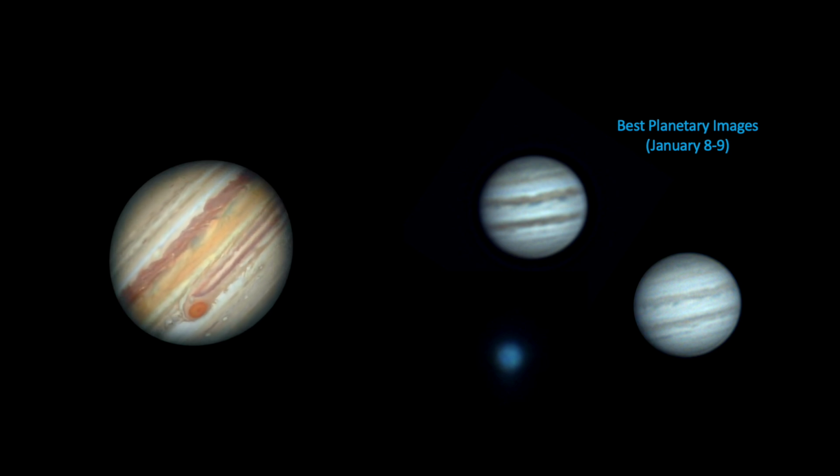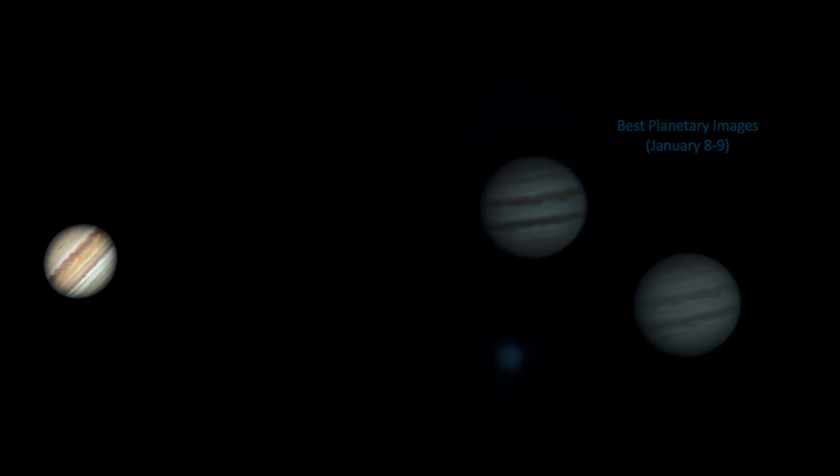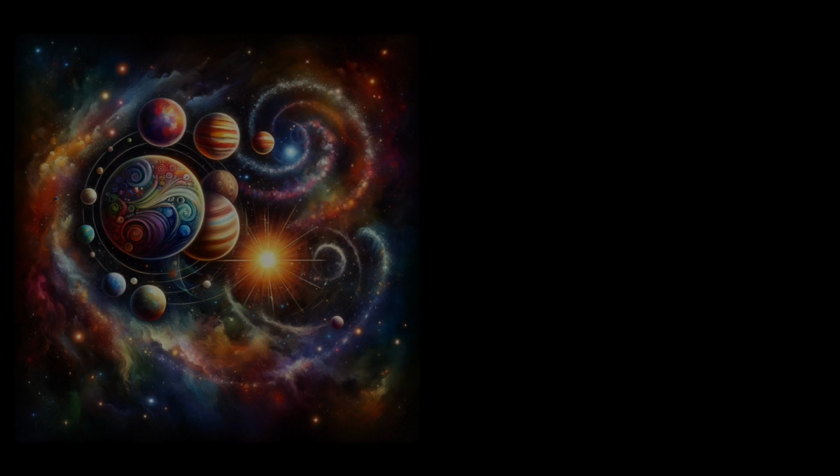Each step forward inspires me to try something else, like perhaps capturing the Great Red Spot, or photographing a Jovian moon transit, or moon shadows, or creating a rotation video, or just improving on my best planet photo. There are so many options.